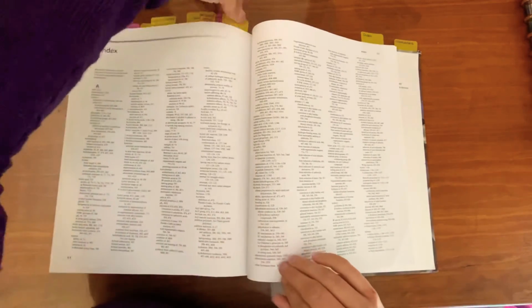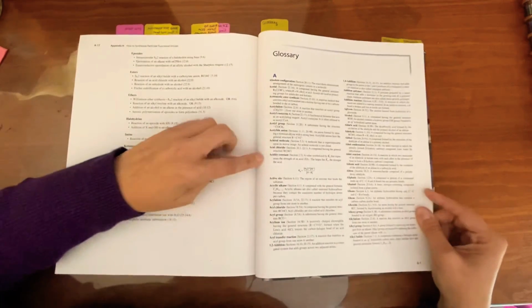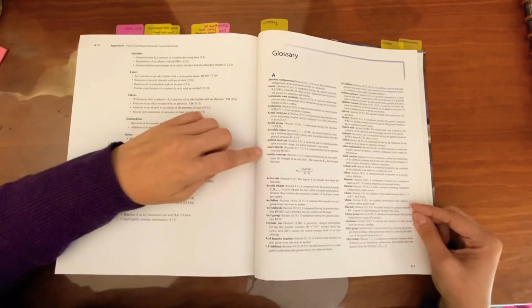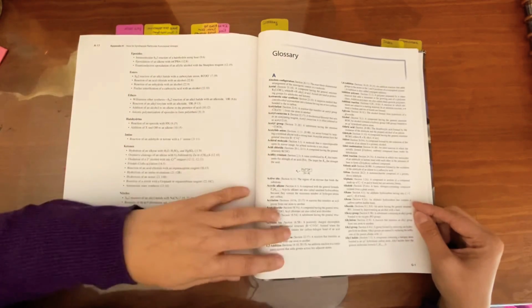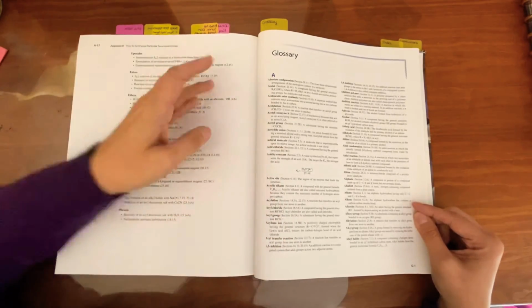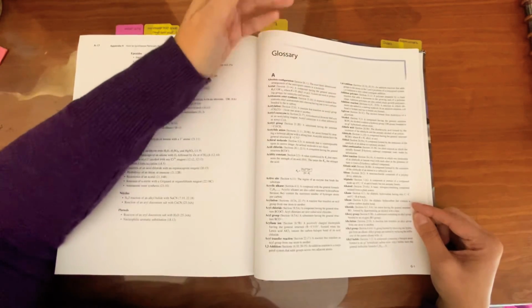So next is the glossary. The glossary is the mini dictionary of your course. Things that are defined throughout the book will also be defined back here. This particular book actually lists the section number that you'll find the topic in. That's not universal.